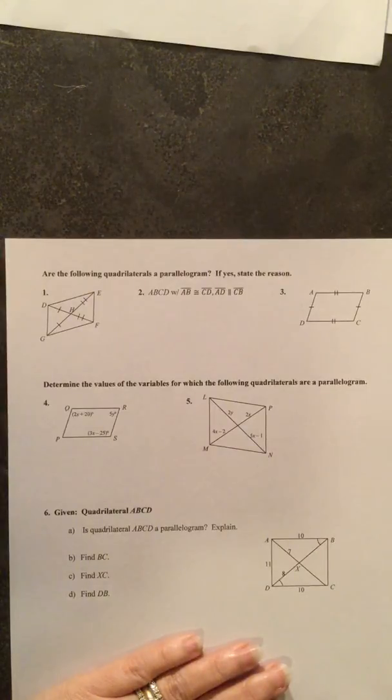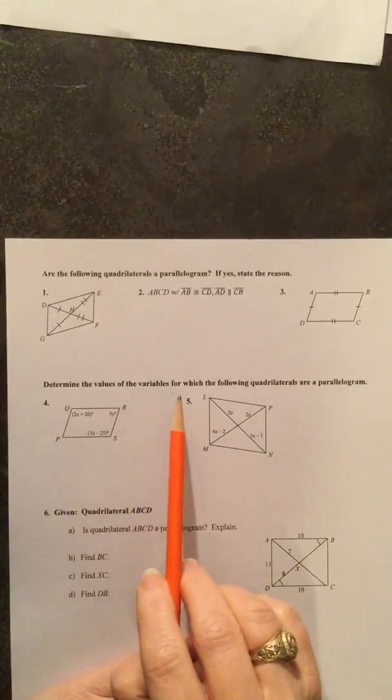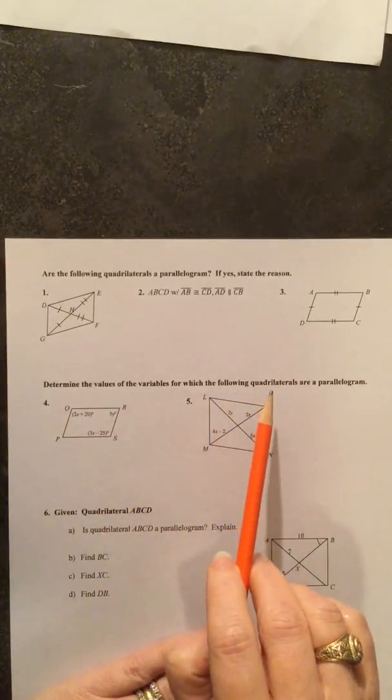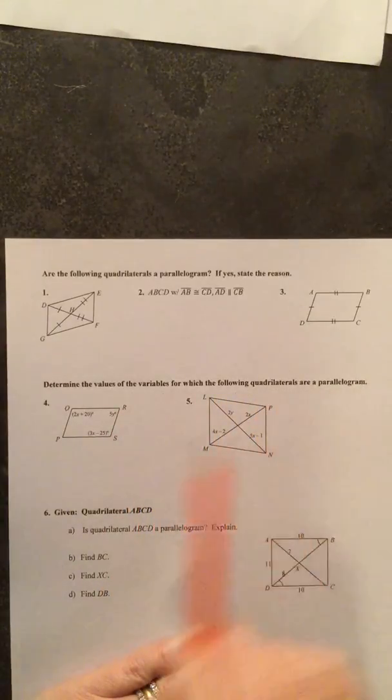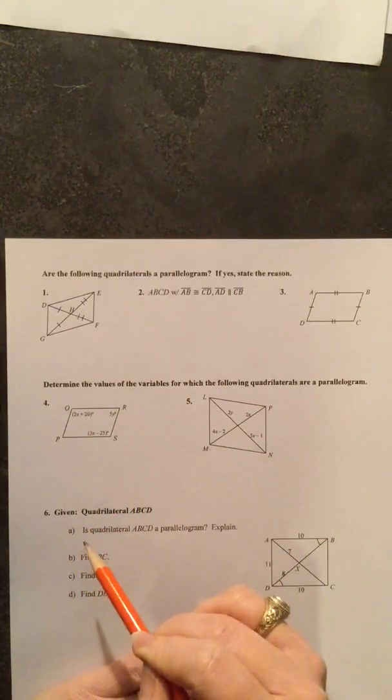These are the notes for examples 4 through 6 for notes 8.2b. All right, so let's take a look. It says determine the value of the variables for which of the following quadrilaterals and prove that they are a parallelogram. Okay, so let's take a look here at what we've got.